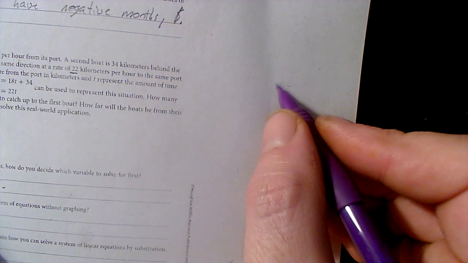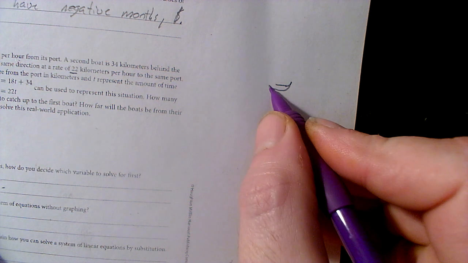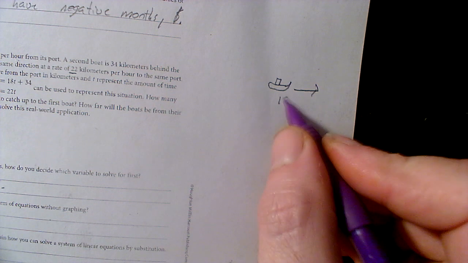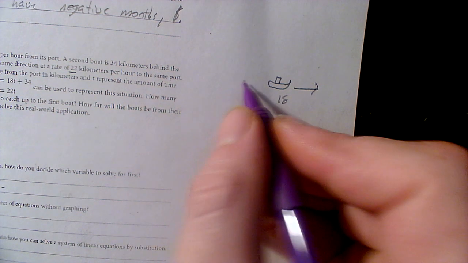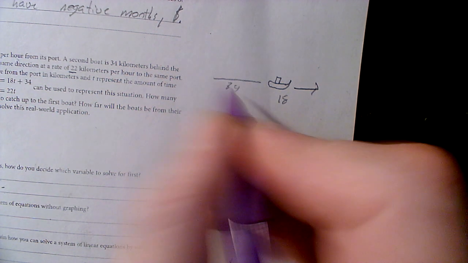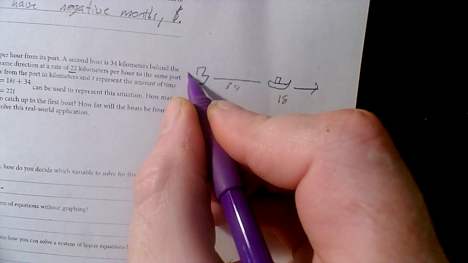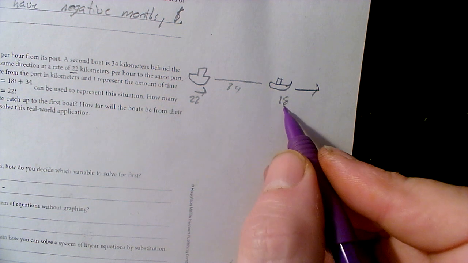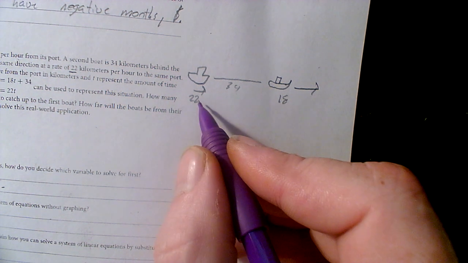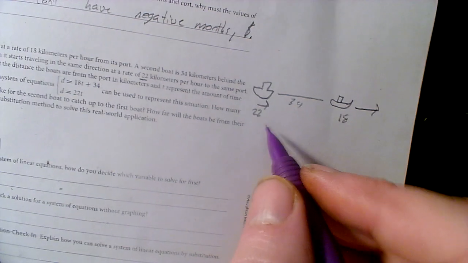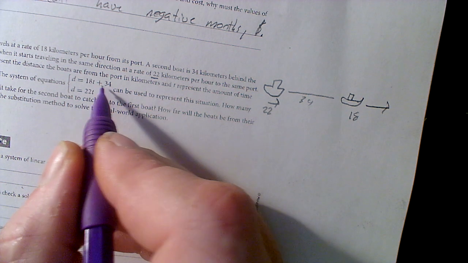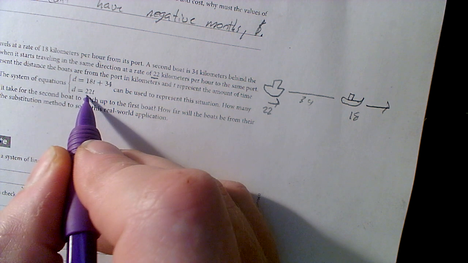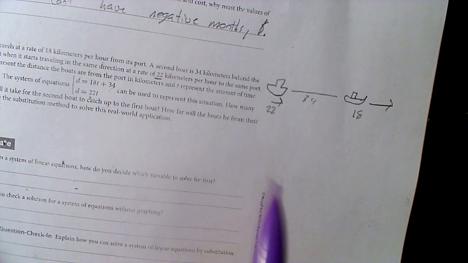Let's say we got a little boat. We'll say this is my little boat. Not the best drawing of a boat. It's heading this way at 18 kilometers per hour, and then 34 behind it, there's another boat, right, that's traveling 22 kilometers per hour. So this guy's got a head start of 34, but this guy's traveling faster. So look, the slower boat is 34 kilometers in front of the faster boat. So this guy's going to catch up as long as they're going in the same direction. This guy's got a good lead.